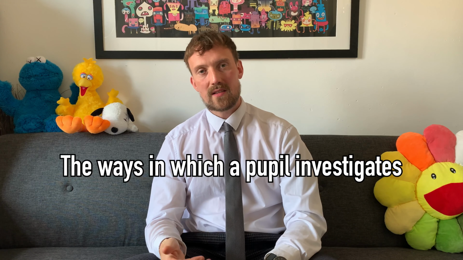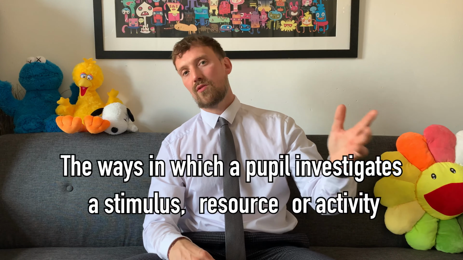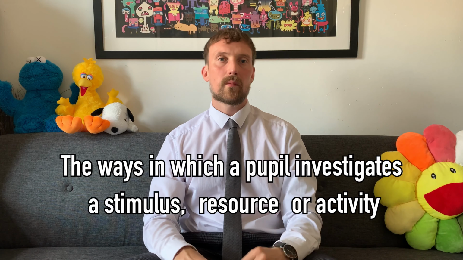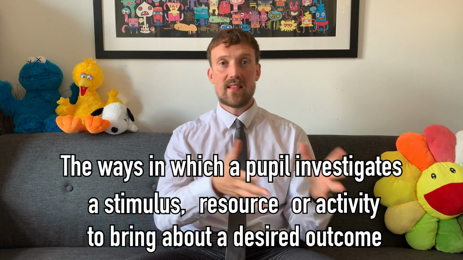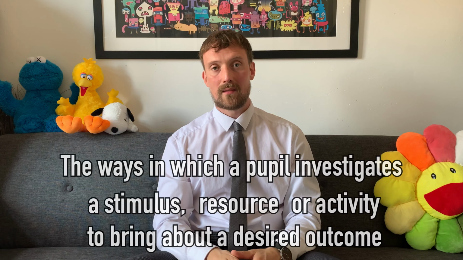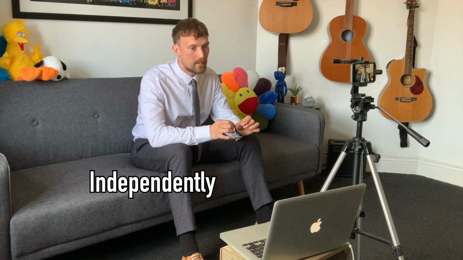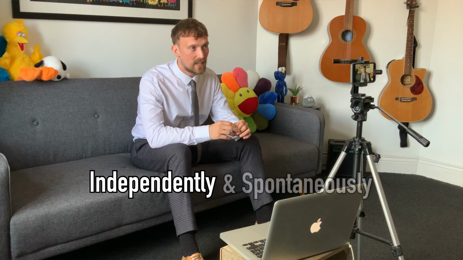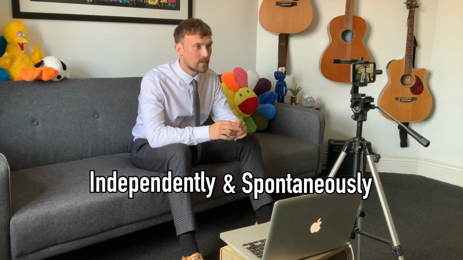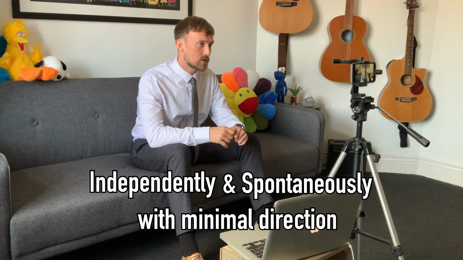The area of initiation relates to how much, and potentially the different ways, in which a pupil might investigate a particular stimulus, resource or activity in order to bring about the desired outcome in that resource, stimulus or activity. For evidence of initiation in a familiar activity, we'd be looking for the pupil to initiate independently and potentially spontaneously, without any direction or with very minimal direction.